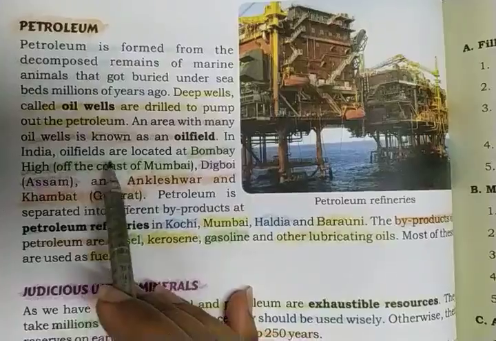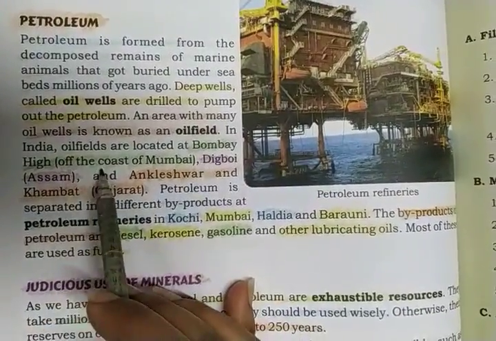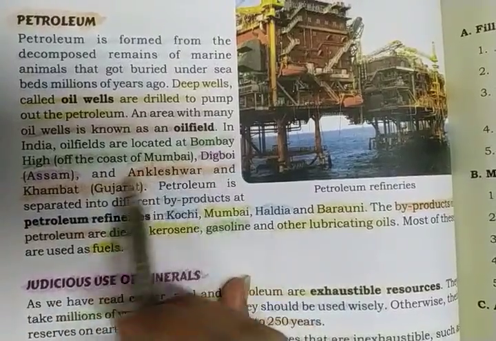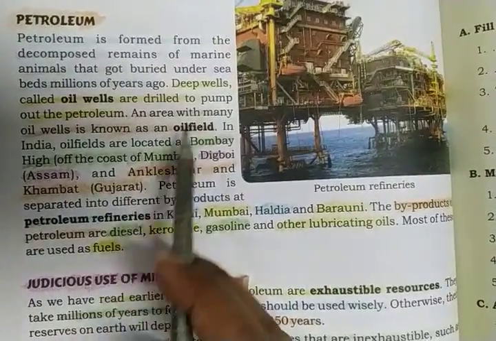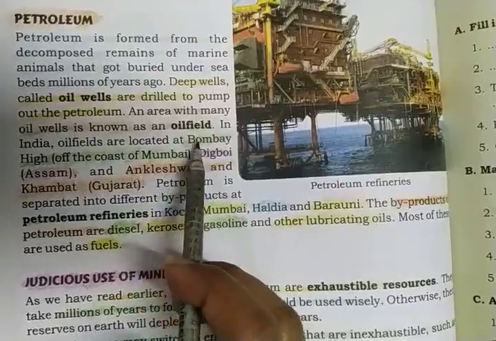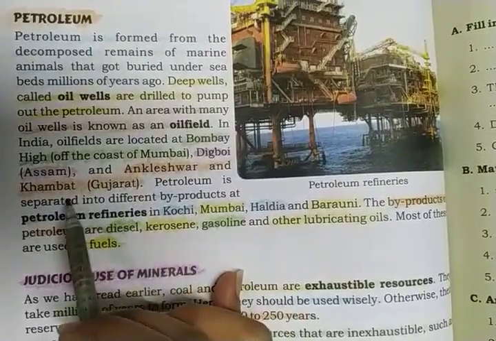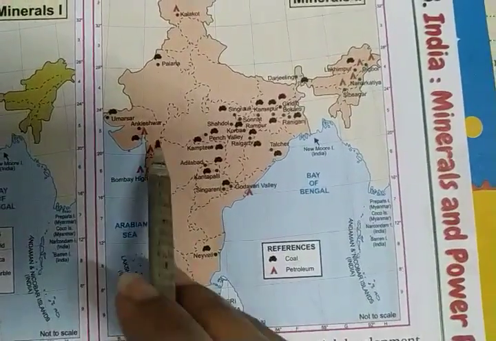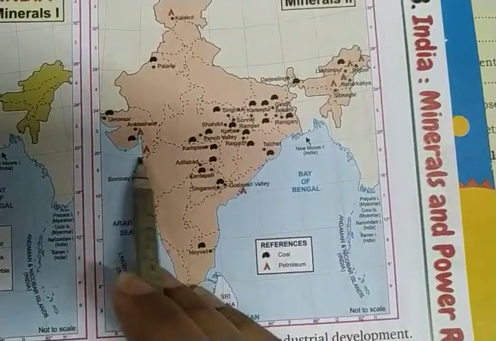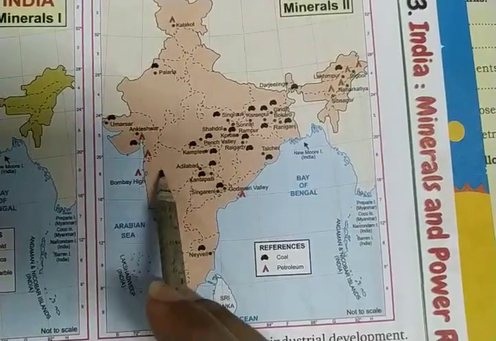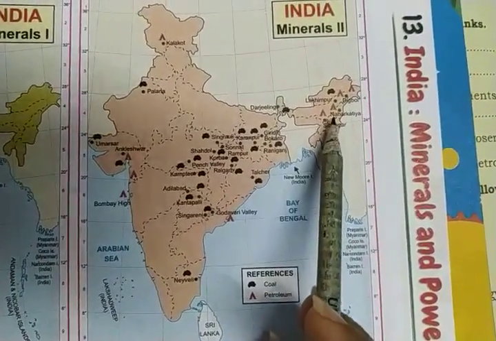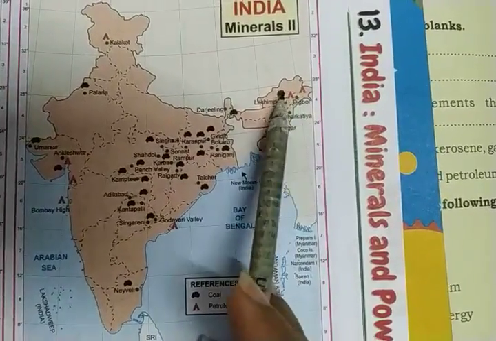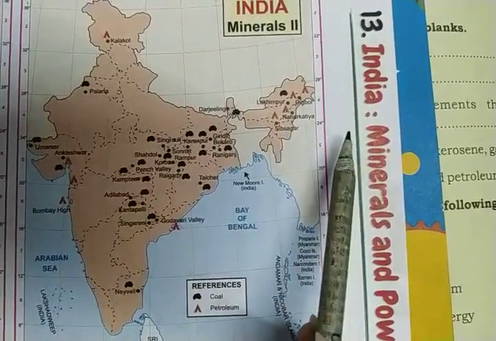In India, the oil fields are located at Bombay High at the coast of Mumbai, Digboi in Assam, Ankleshwar and Khambhat in Gujarat. So here we find all in our country, Bombay, Digboi and Ankleshwar or Khambhat. So see here is Ankleshwar and Khambhat. You can see it is in Gujarat. Here is the Bombay High in Mumbai, and here you find Digboi over here. The first petroleum was found here in Digboi. सबसे पहले इंडिया का जो ऑयल वेल था वो डिगबोई में ही मिला था.